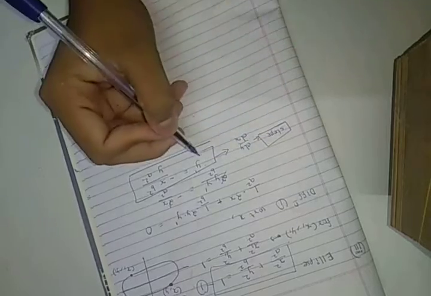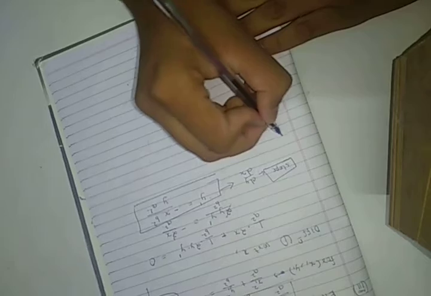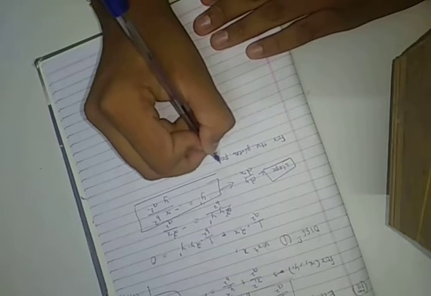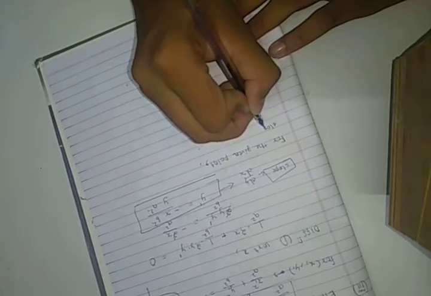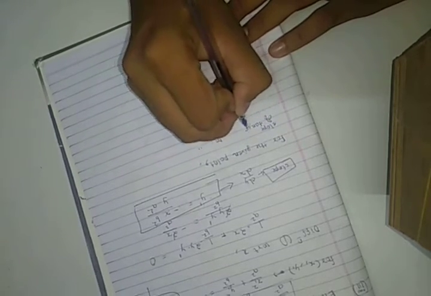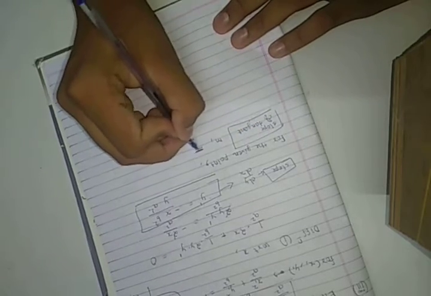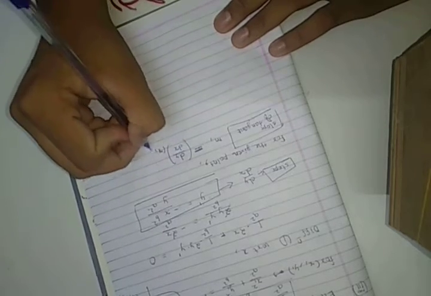Now let's take the slope of the tangent at the given point. The slope of tangent, which we take as m1, is equal to dy by dx at the definite point x1, y1.